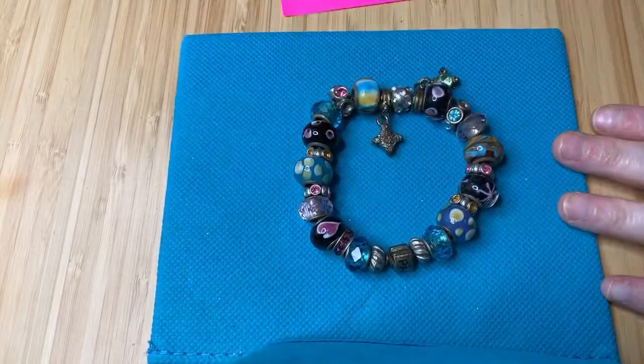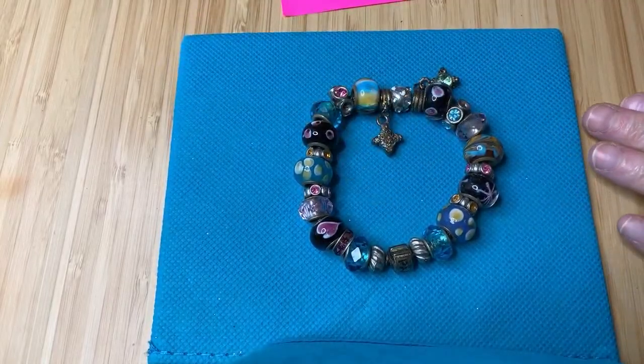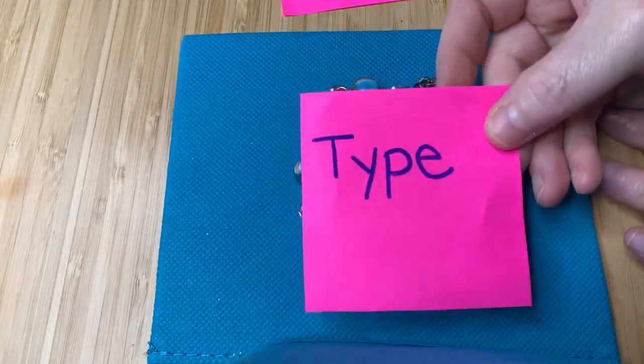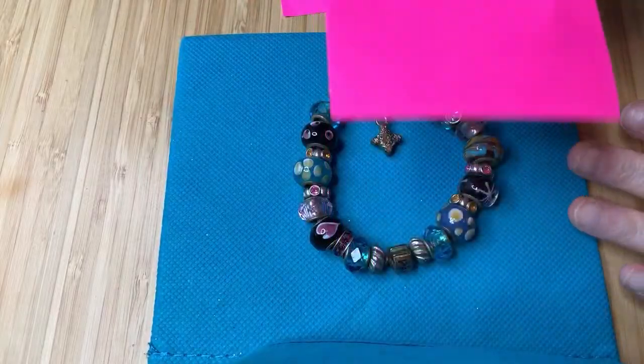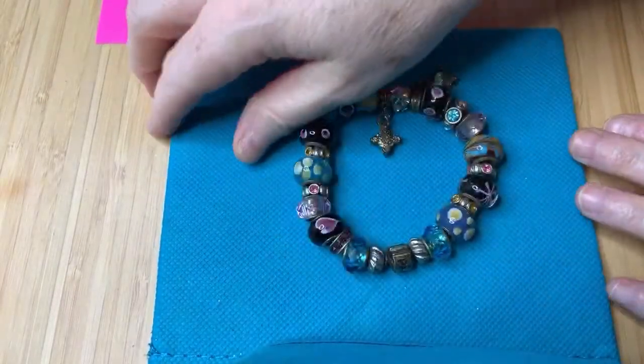I have created some little sticky notes to help guide us on what to look for and what to narrow down whenever we are listing our jewelry.